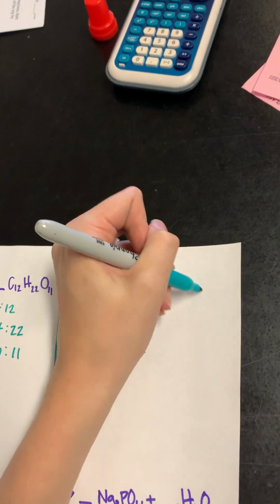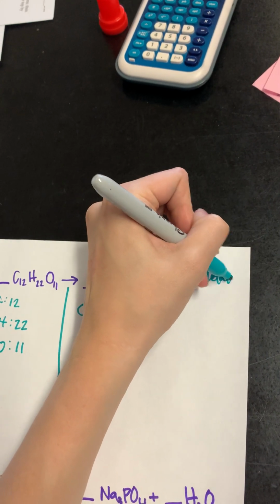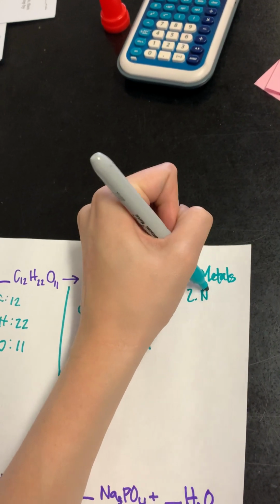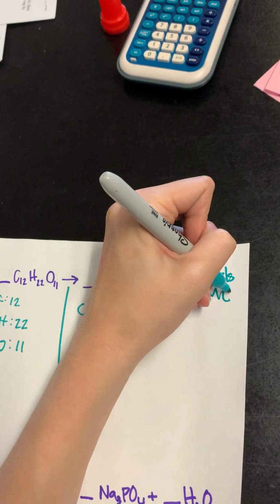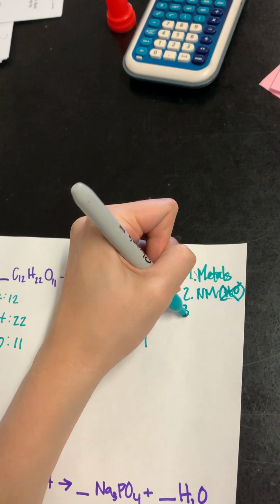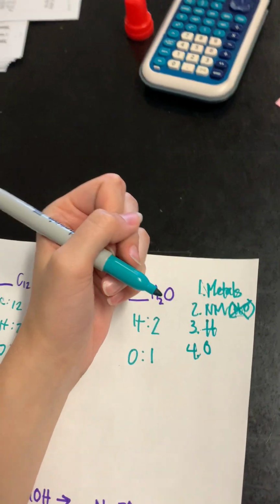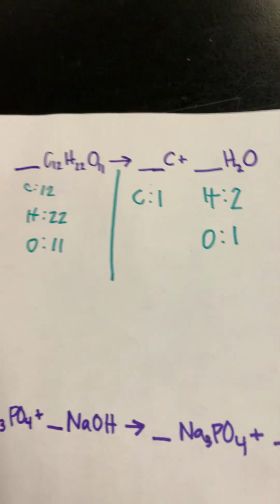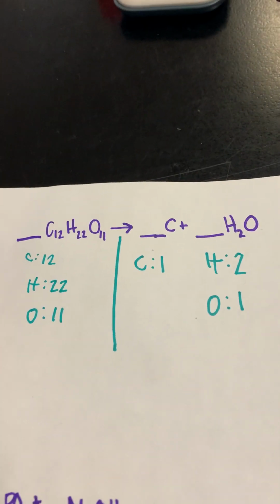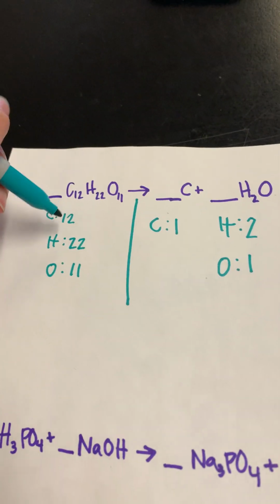The order that you should do this: number one is metals. Two is non-metals that are not H and O. I'm going to cross those out. Three is H, and then finally you do your oxygens. So, do we have any metals here? No, we don't. Do we have any nonmetals that are not H or O? Yes, we do. That's carbon.